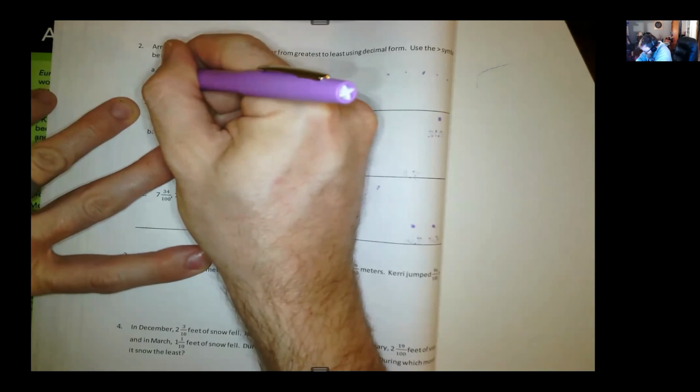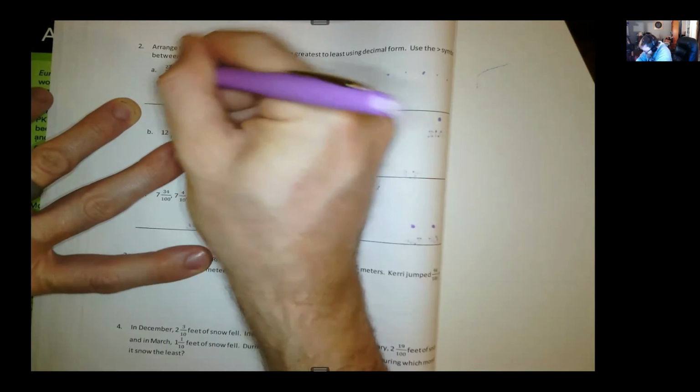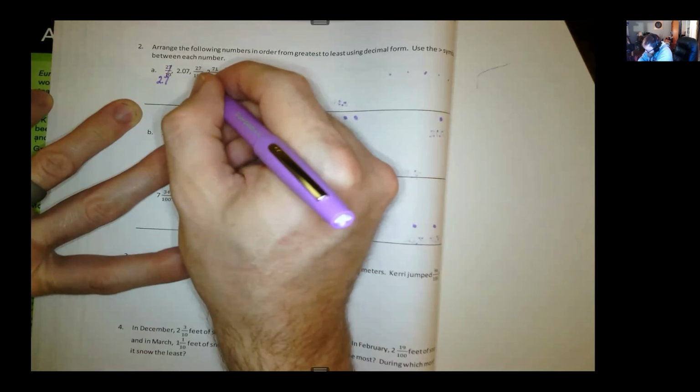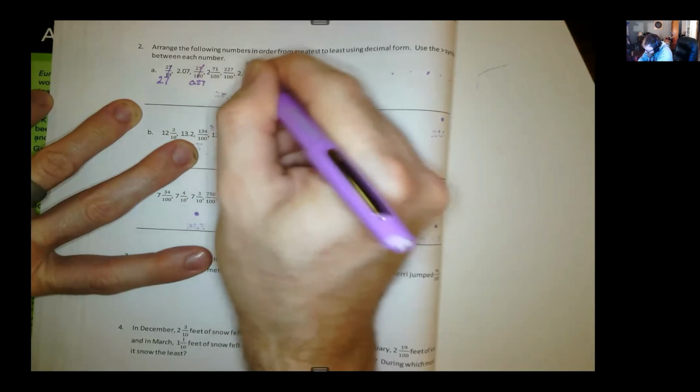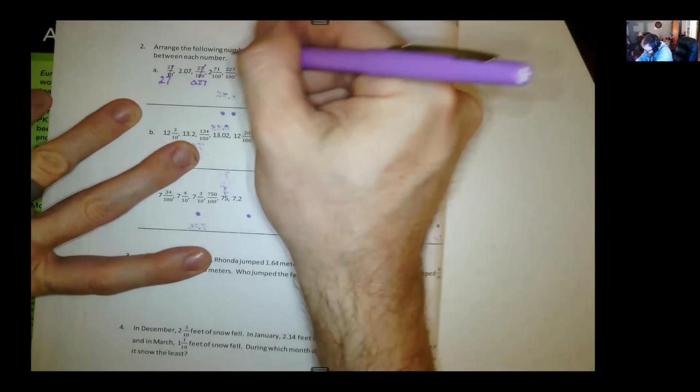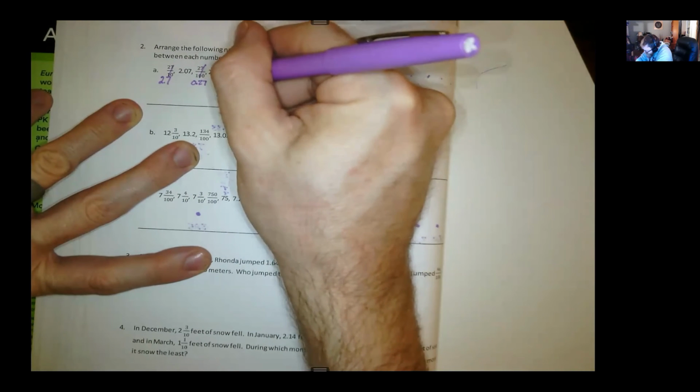27/10. I see 2 wholes in there. I see 20/10. That's 2 and 7/10. As a decimal, we can rewrite that like this. 27 hundredths, 0.27. 2 and 71 hundredths is 2.71.